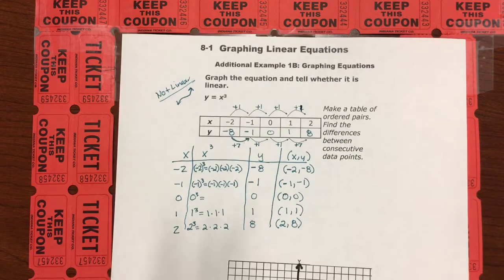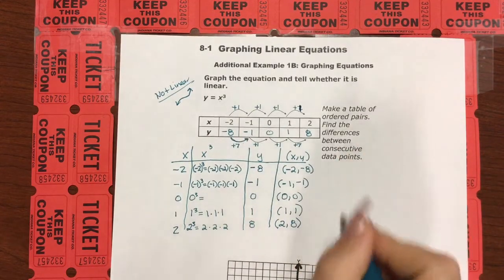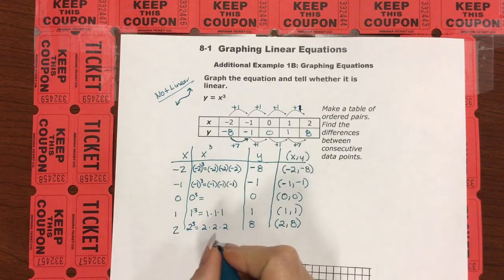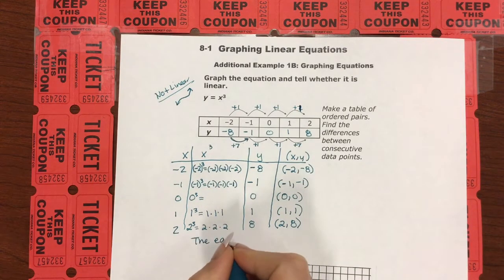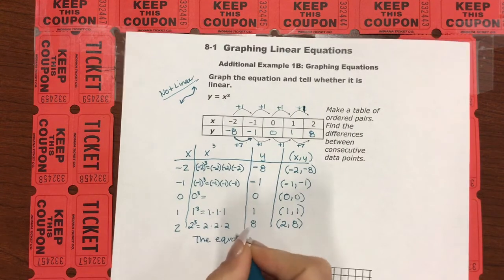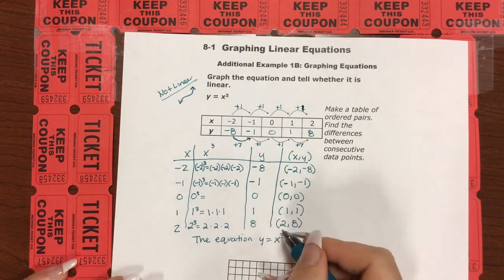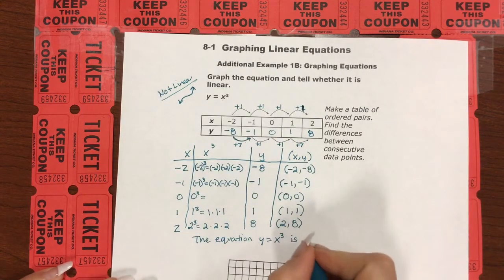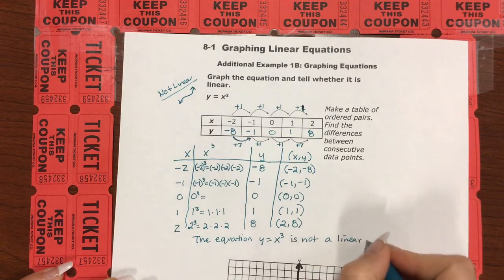So we can say the equation y equals x cubed is not a linear equation.